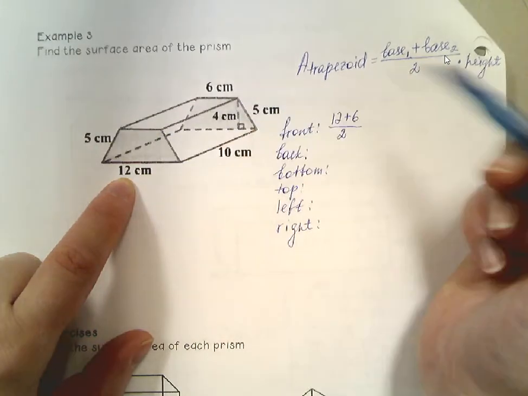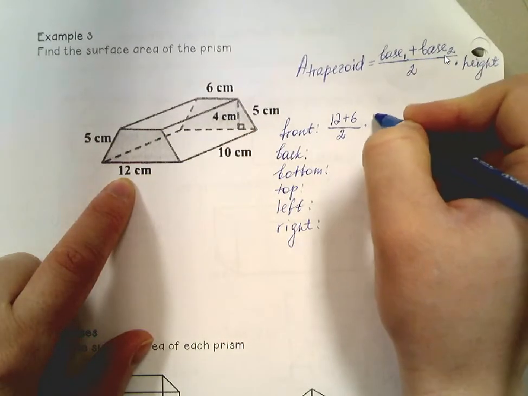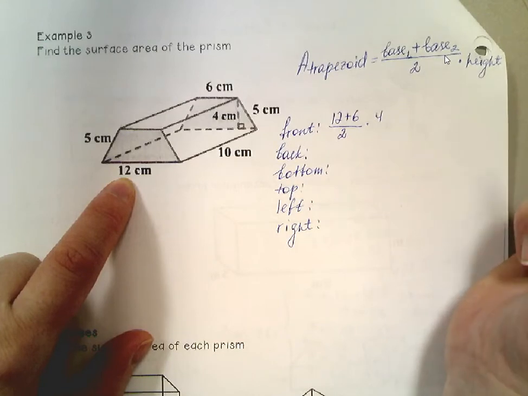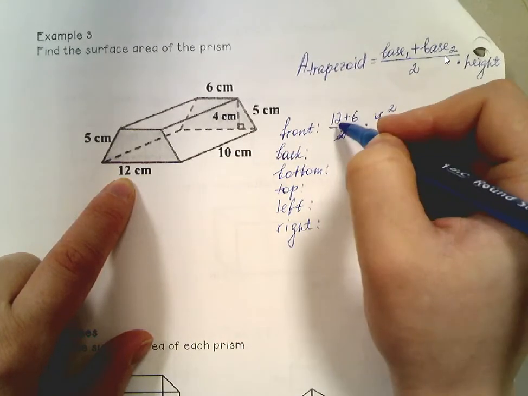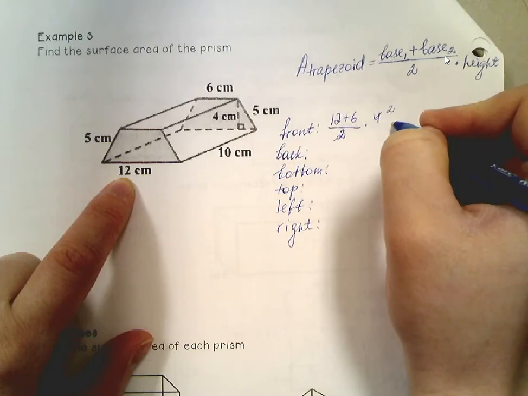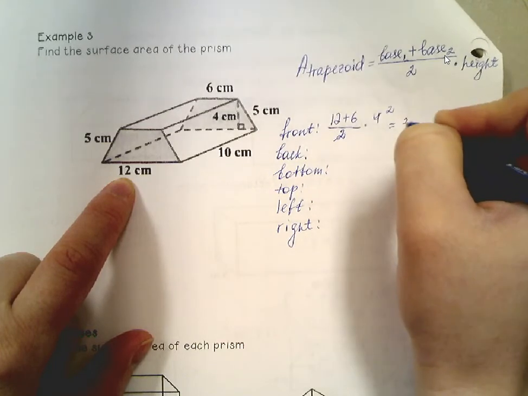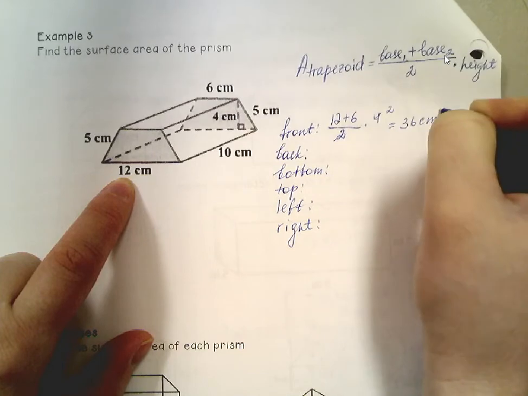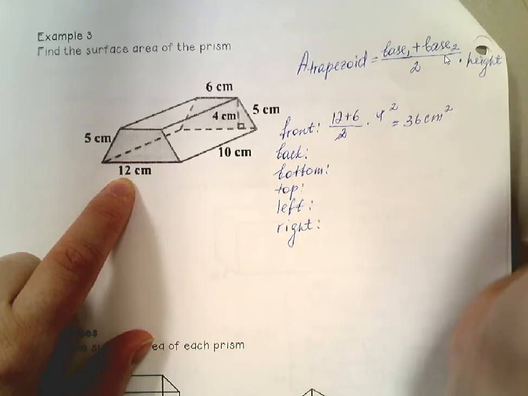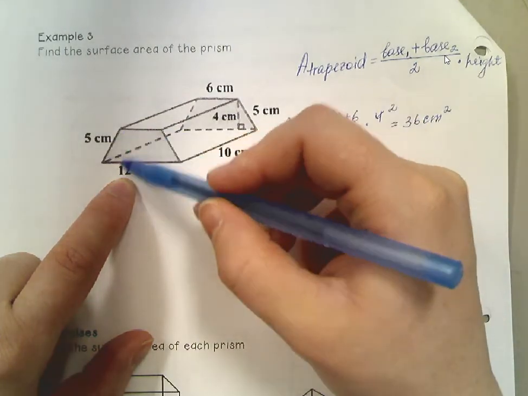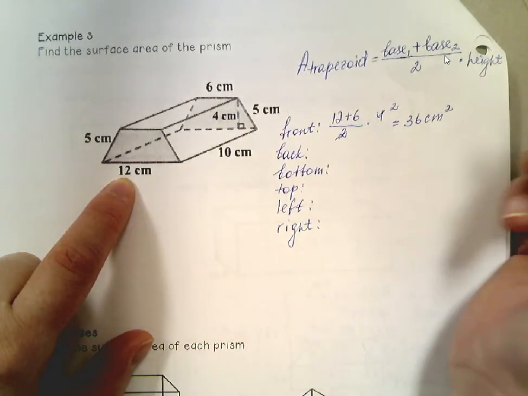That's the height of our prism, times 4. What I can do is simplify 4 over 2, and 12 plus 6 is 18, and multiplied by 2 is 36 centimeters squared. That is a lot faster than finding each triangle and each rectangle within the trapezoid.